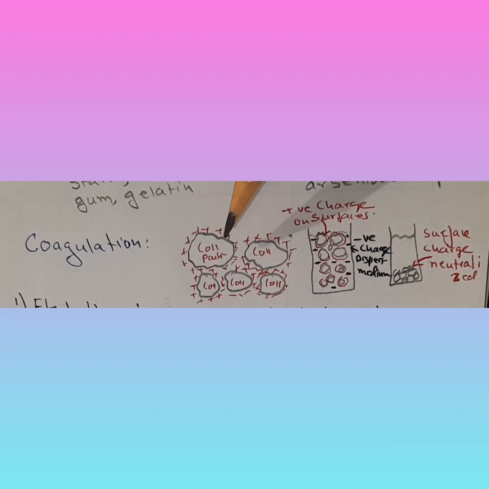Since it has adsorbed cations on its surface, the matrix or the dispersion medium would be negatively charged. That's what I've tried to show over here. I've outlined it with red color, indicating that the colloidal particle surfaces are all positively charged and this negative charge is of the matrix.